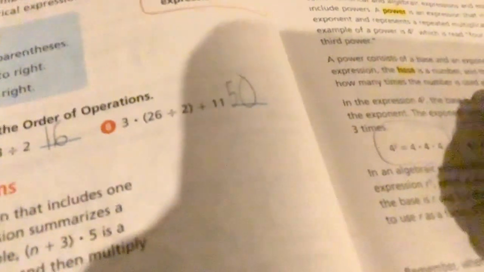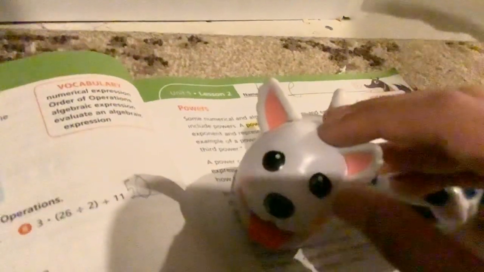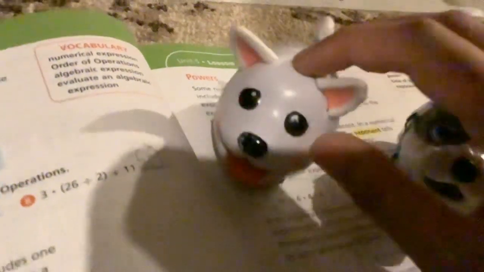I will do this one. 26 divided by 2 is 13. 13 times 3 is, hold on, let me do the math. 39. So, 26 divided by 2 is 13. 13 times 3 is 39. And 39 plus 11. Well, if you don't know 39 plus 11, do this fun little fact. I know that 39 plus 10 is 49. And 39 plus 11 is simply 39 plus 10 plus 1 more.